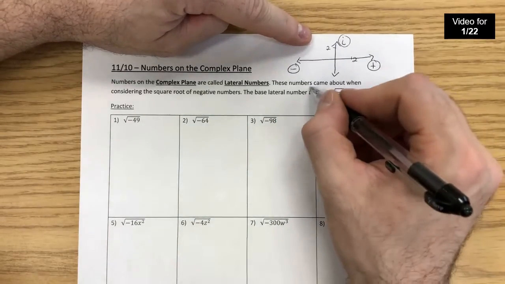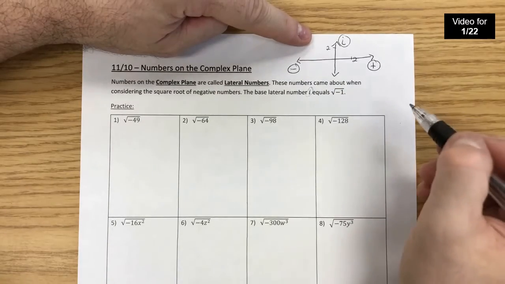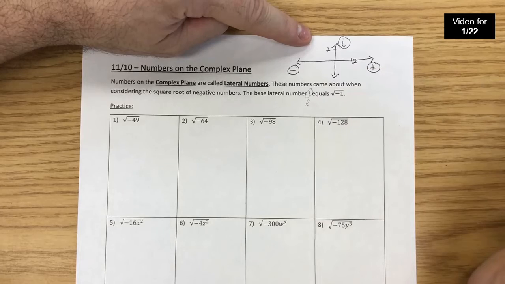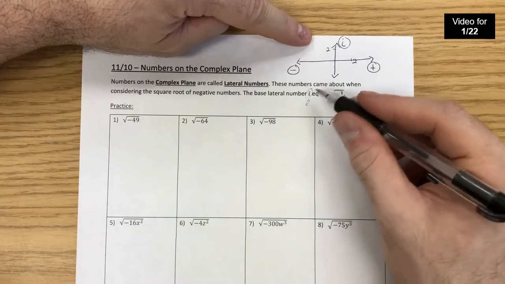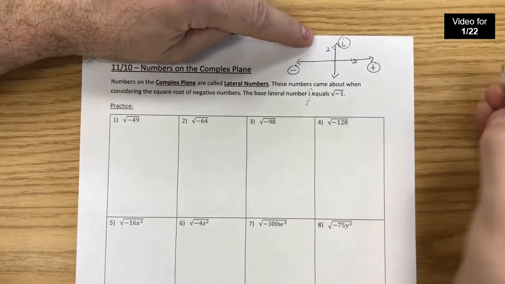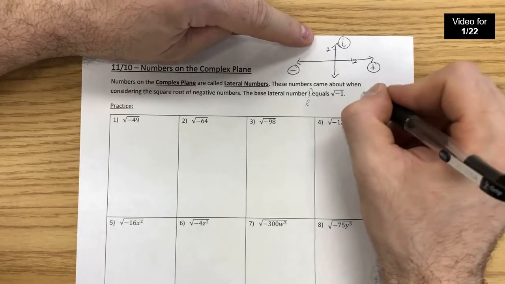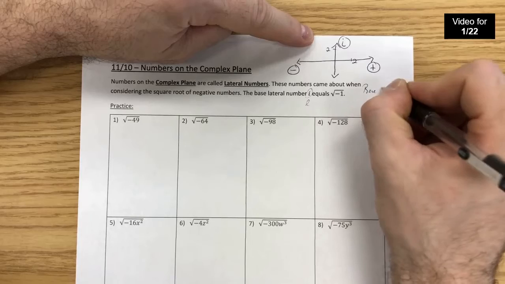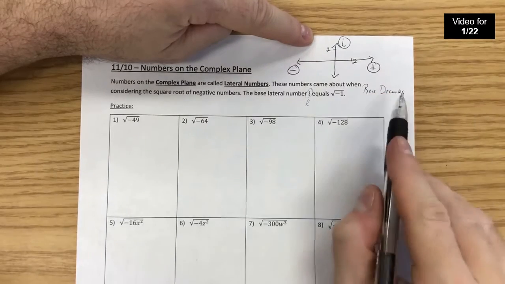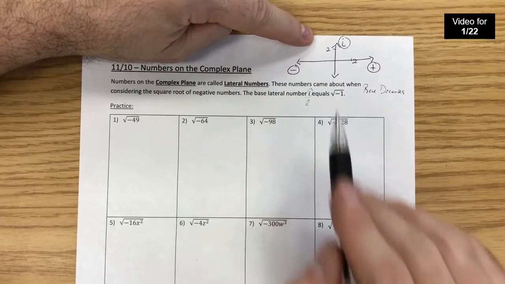Now, the fun part is a lot of students ask, why does I represent a lateral number? Why wouldn't L represent a lateral number? They almost look the same. Why use an I? Well, that comes from way back when mathematicians like Rene Descartes were first looking at the square root of a negative number.